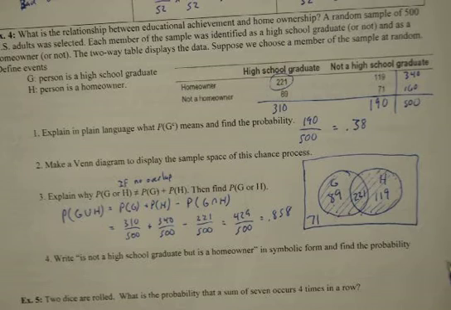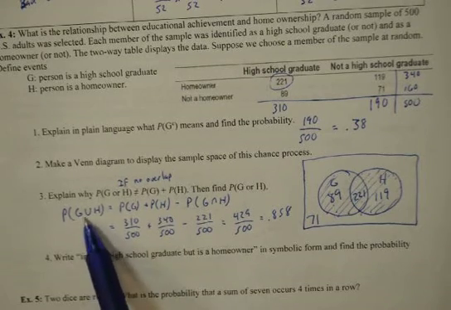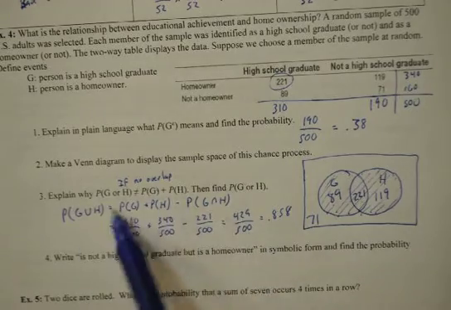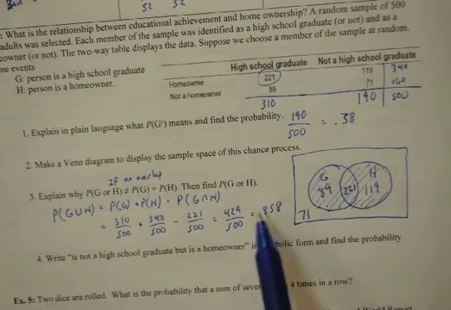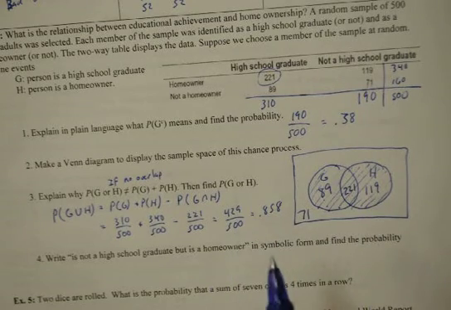So there's lots of ways to display math. There's lots of ways to display statistics. We can display statistics analytically with a formula. We could use a picture, like a Venn diagram. So if I add up these, I will get 429 out of 500. That's how it works.